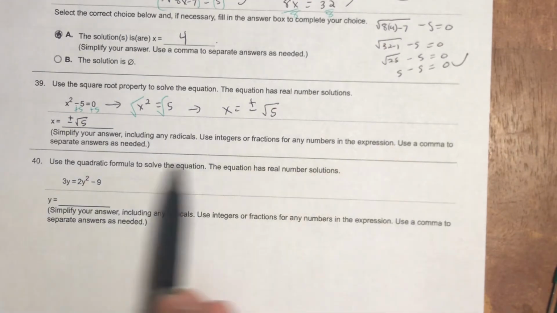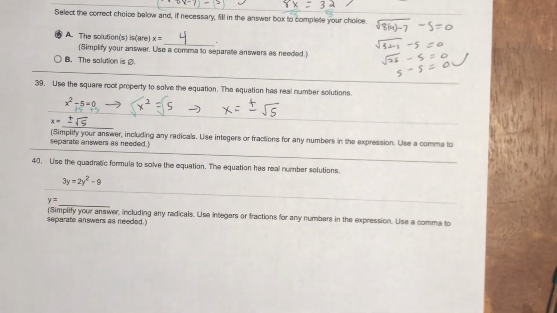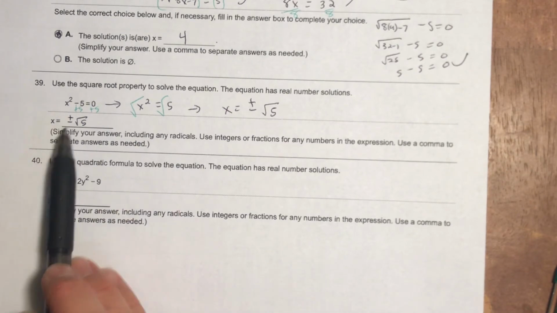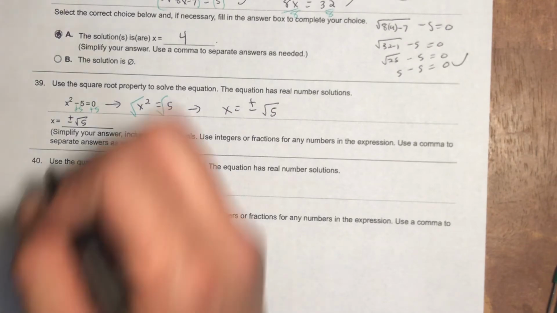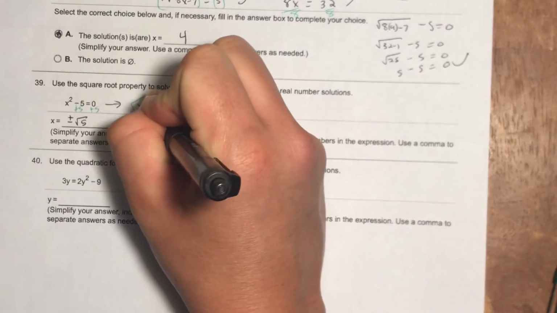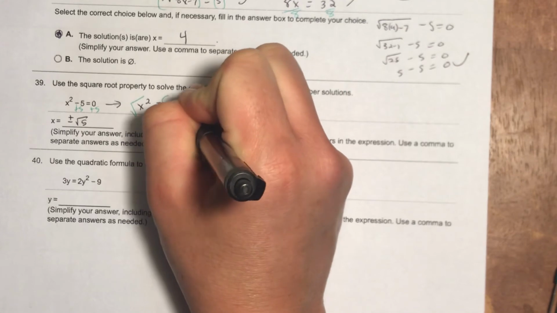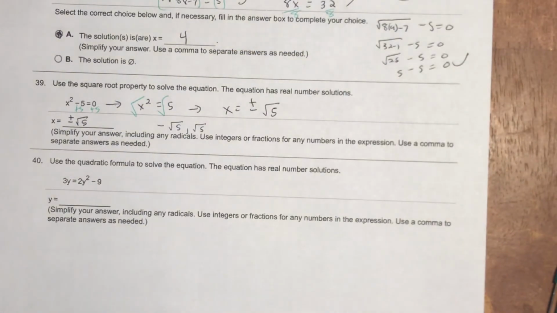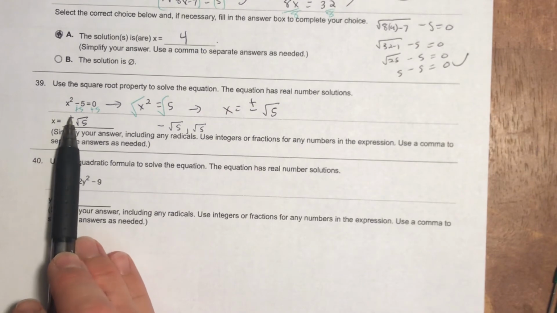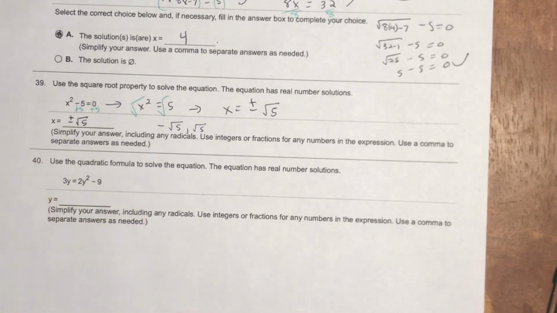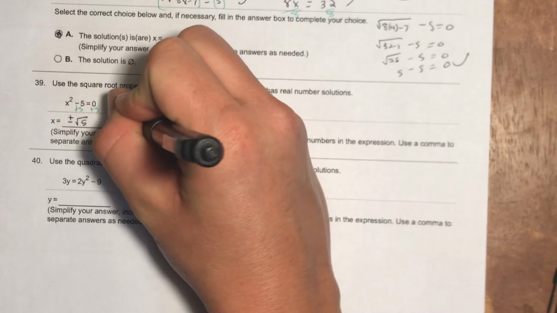Okay, and it says use a comma to separate the answers as needed. So if you can't find the plus or minus button in your MyMathLab, then you would want to do negative square root of 5, comma square root of 5, like that. So you could do the plus or minus square root of 5. That means two solutions. The one is positive and the one is negative.